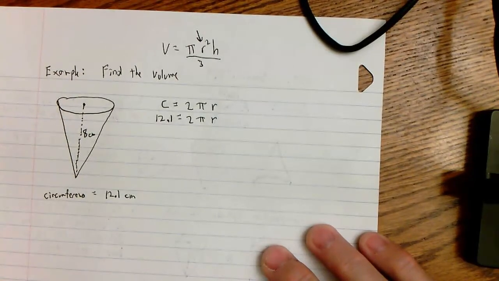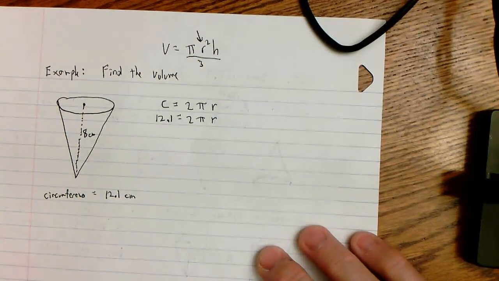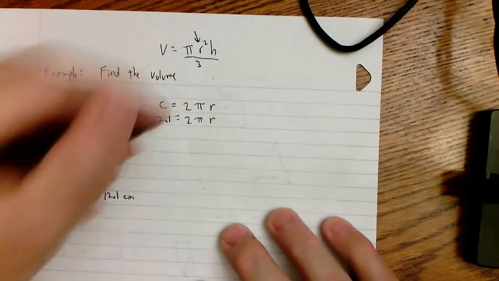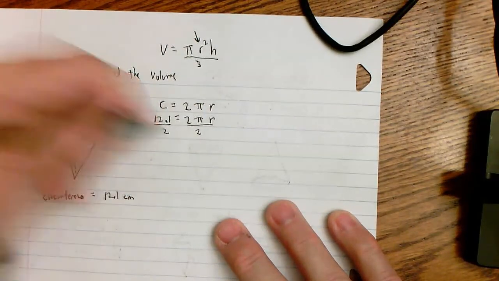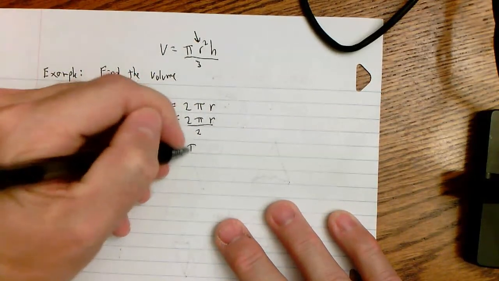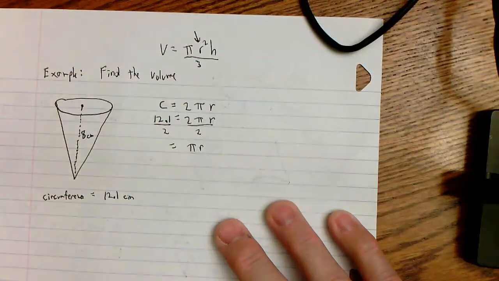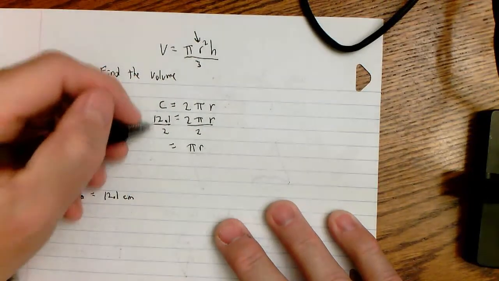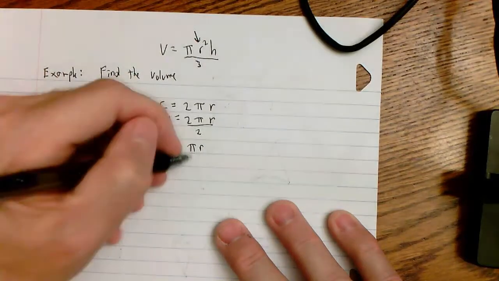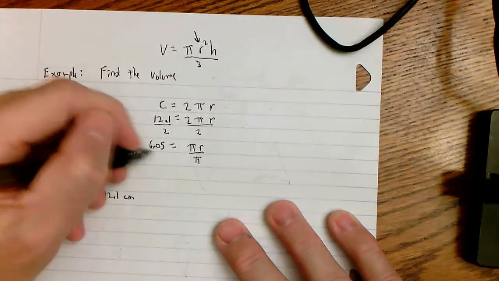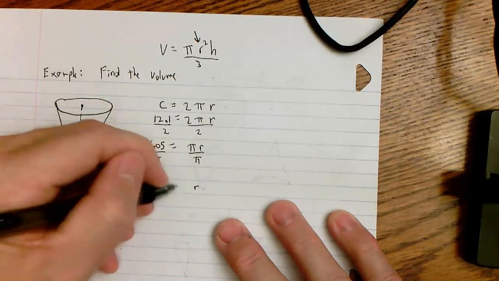Well, now we want to solve for the radius. There's a couple ways you could do this. What I'm going to do is first divide both sides by 2, so that pi times the radius gives me 6.05. And then I'm going to divide by pi, and that'll get the radius by itself.